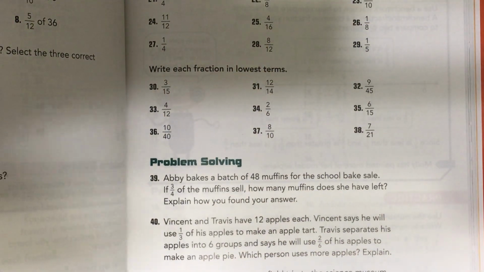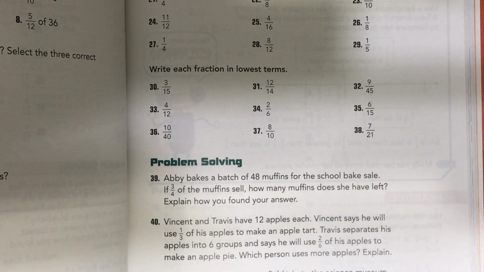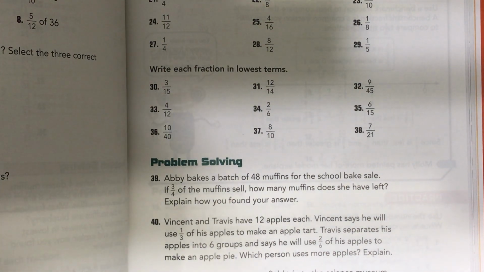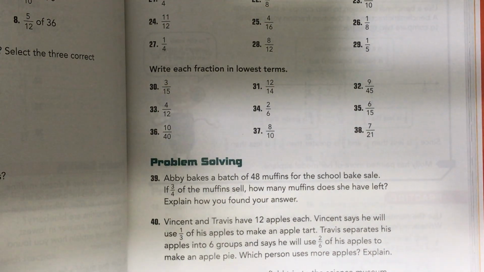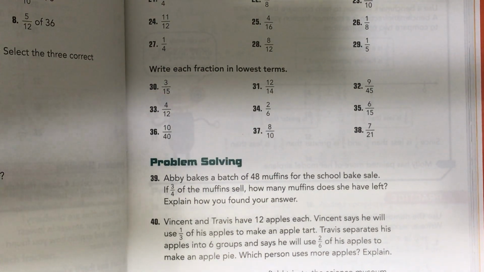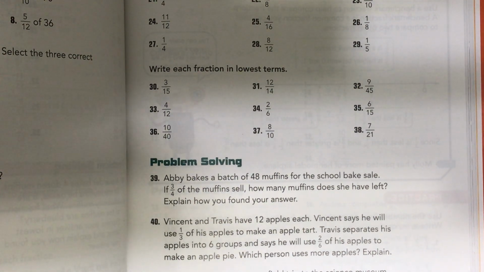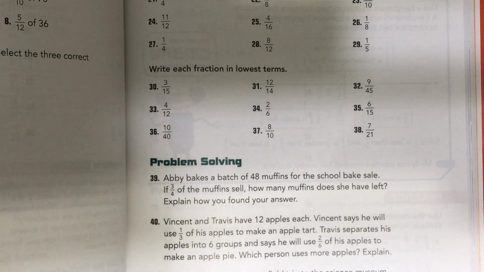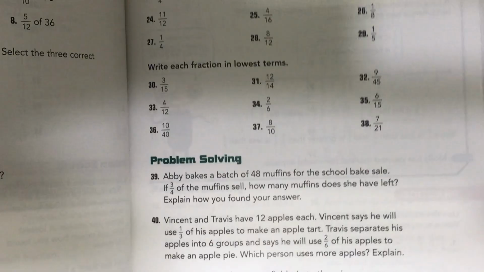All right, number 40, we have Vincent and Travis. And they have 12 apples each. Vincent said that he will use 1/3 of his apples to make an apple tart. Travis separates his apples into 6 groups and says he will use 2/6 of his apples to make an apple pie. Which person uses more apples? Explain.